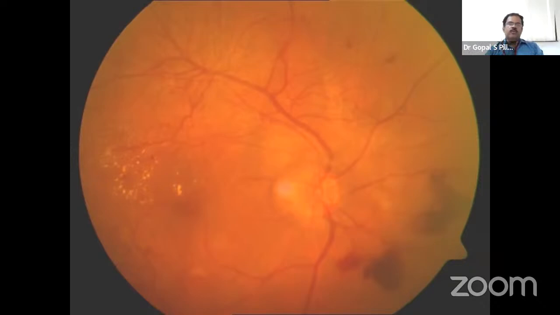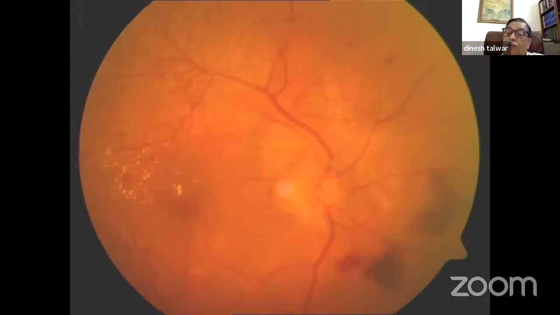Finger counting, no? So if it's counting fingers at 1.5 meters, approximately it is 1.5 by 60. Are we okay?